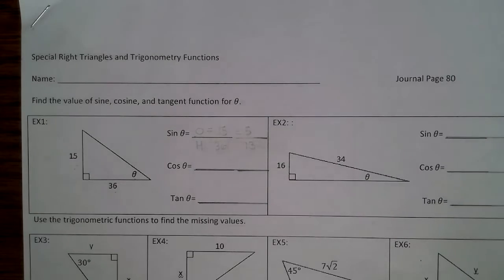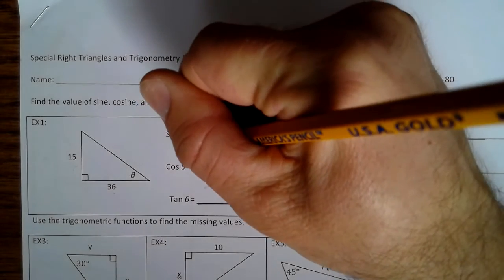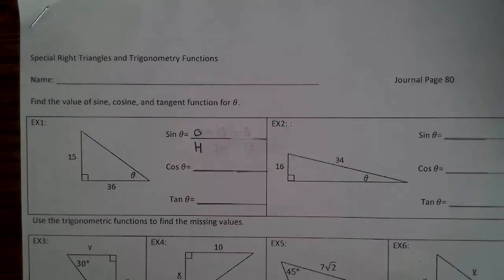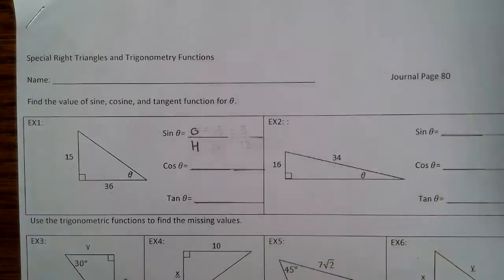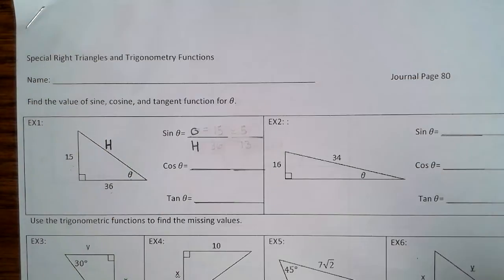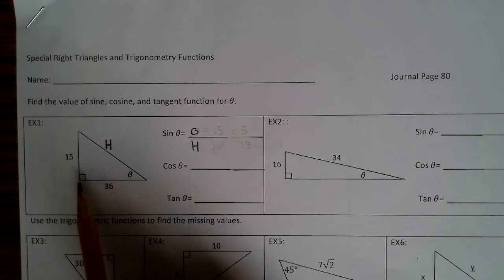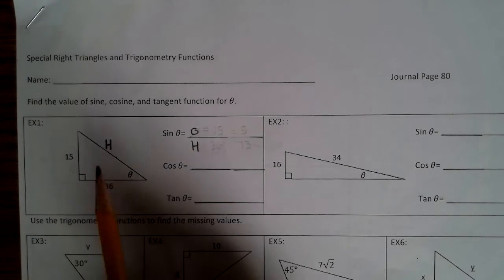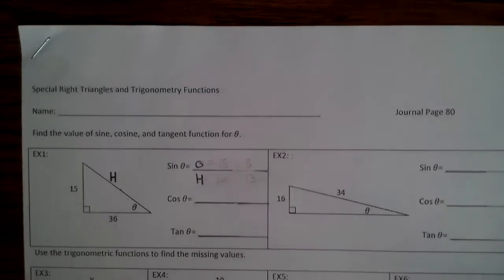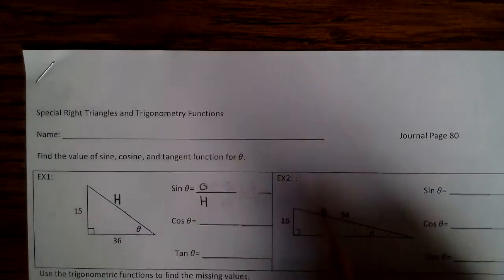All right, find the values of the sine, cosine, and tangent functions. Now, sine of theta is opposite over the hypotenuse. We don't have the hypotenuse, so we need to find it, and we're going to use a squared plus b squared equals c squared, or in this case, opposite squared plus adjacent squared equals hypotenuse squared.